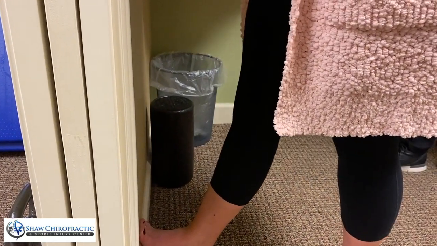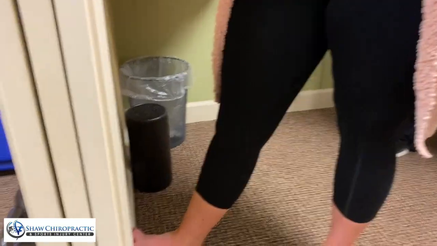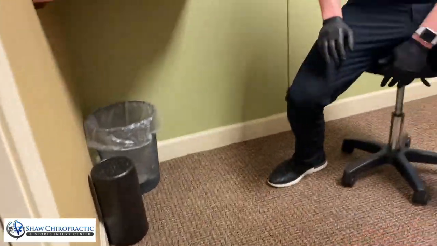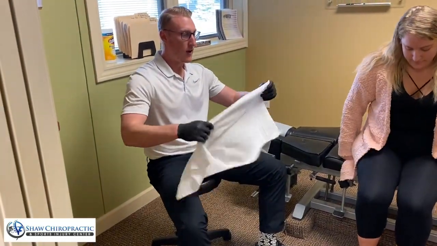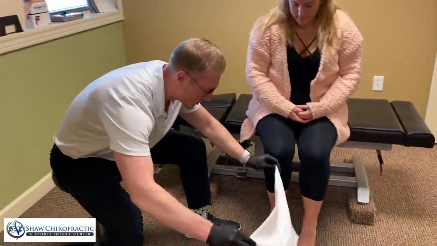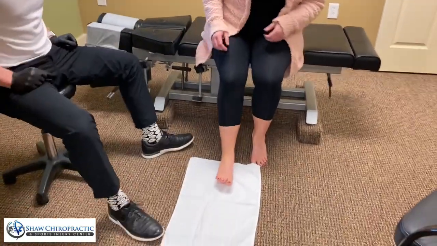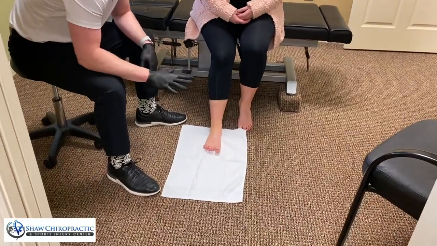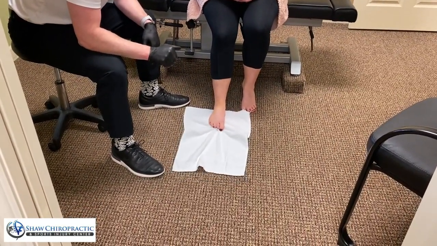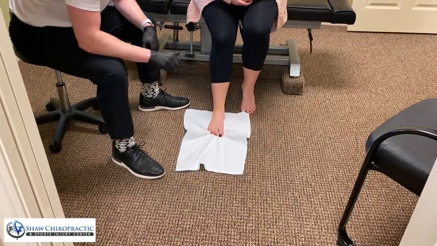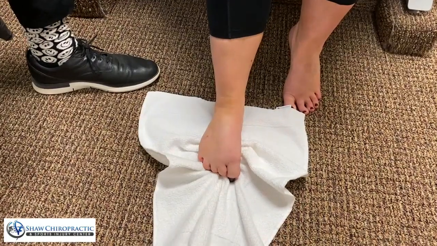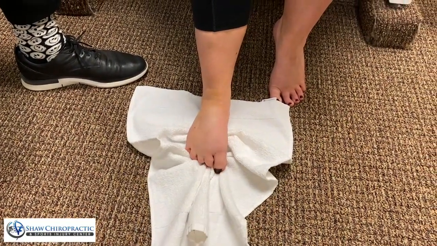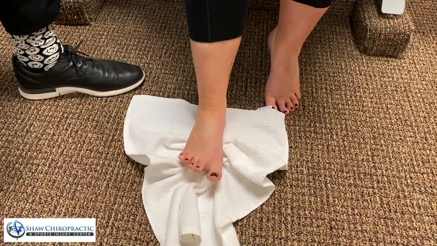And then finally, some exercises. Once we start to loosen some stuff up here, we can start to get in some strengthening. An easy way, a lot of people do this, is a towel gripping or a marble gripping exercise. Just put your foot right on there, and all you're gonna do is curl your toes towards you with that towel, and repeat it over and over. Maybe 3 or 4 times gripping that towel, and then you're done for that set. Do that a couple times throughout the day, 3 or 4 would be ideal.